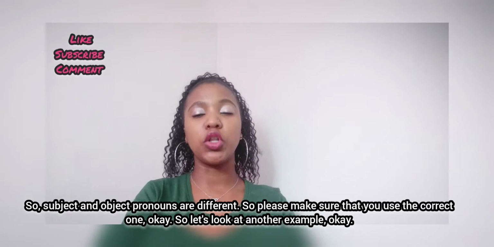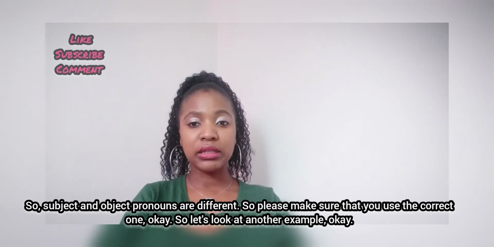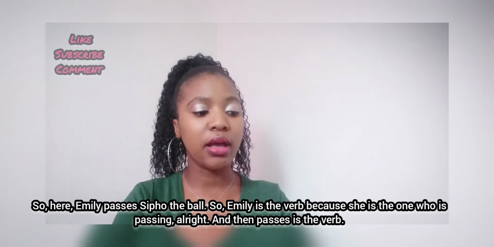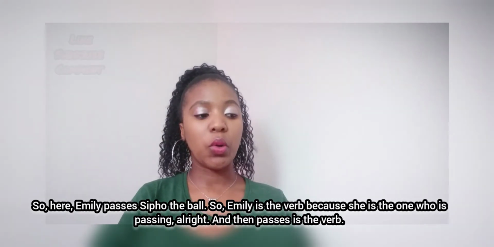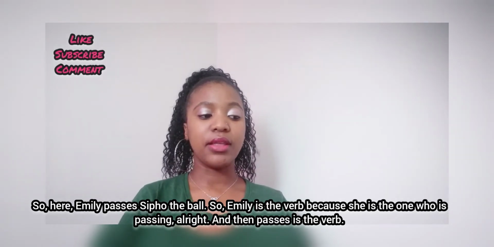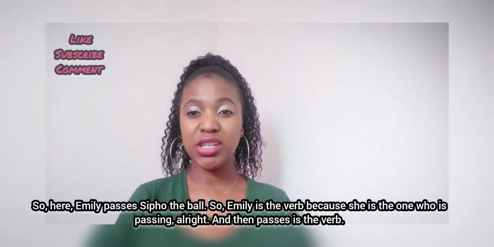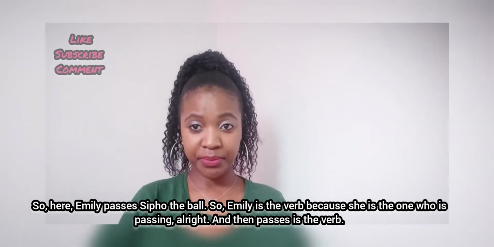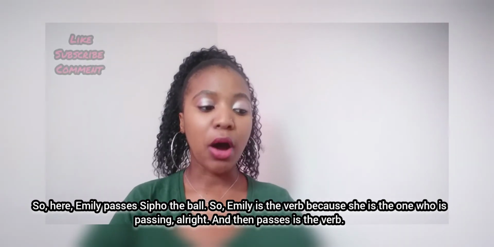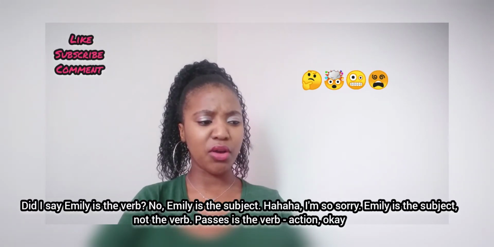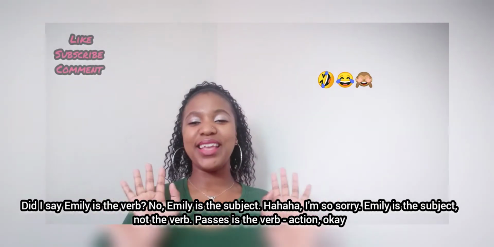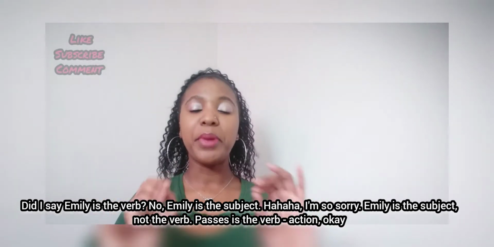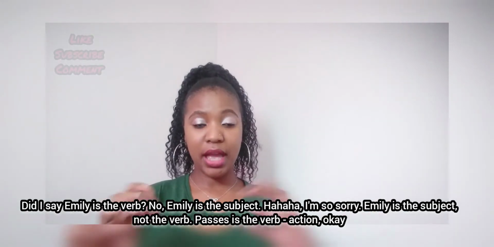So let's look at another example. Here, Emily passes Sipo the ball. So Emily is the verb because she is the one who is passing. Did I say Emily is the verb? No, Emily is the subject. I'm so sorry. Emily is the subject, not the verb. Passes is the verb, the action.